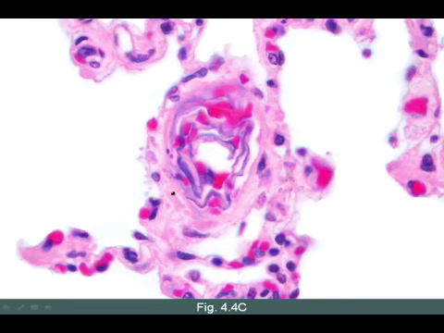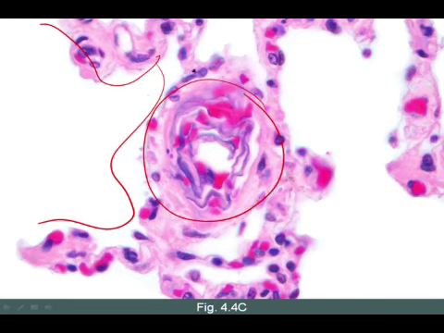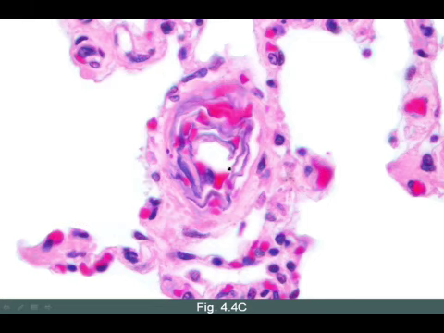And this is what it looks like. Here is an alveolar air sac, and this is the interstitium with a blood vessel, and we can clearly see that within this circular space of the blood vessel, there is all this keratin debris. And so when a patient has this keratin debris within the blood vessels, we think about an amniotic fluid embolus.